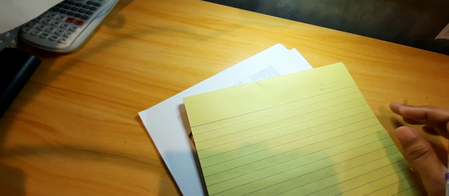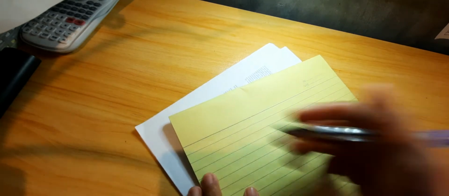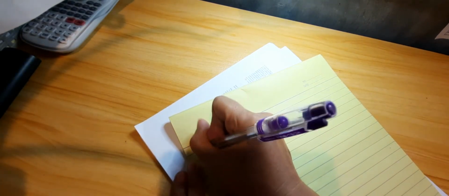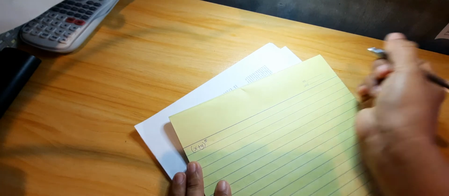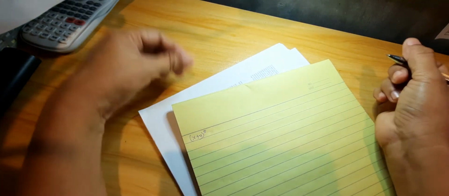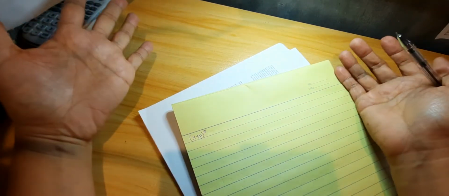Okay, so sa unang video natin ngayong week na ito, ginamit natin yung Pascal's triangle para makuha natin yung coefficients ng binomial natin para sa kanyang expanded form. Paano naman ngayon kung wala tayong Pascal's triangle? Okay? So halimbawa, x plus y raised to the 10th power. Ayan, wala tayo ngayong Pascal's triangle na gagamitin.